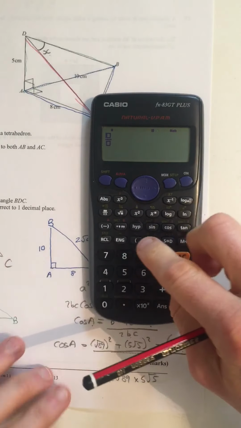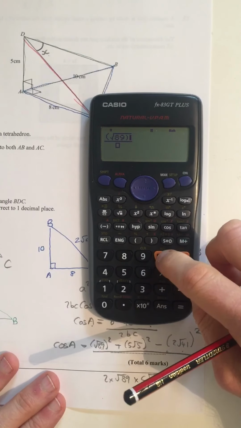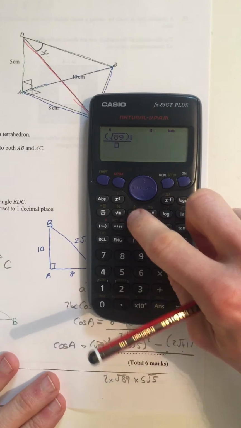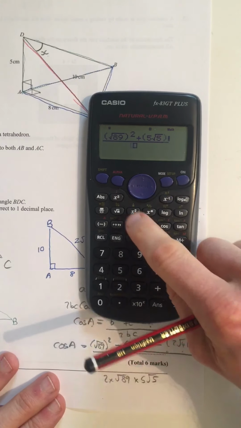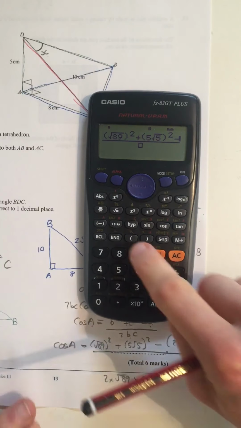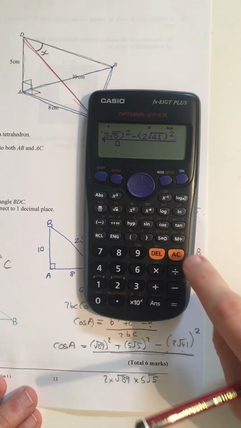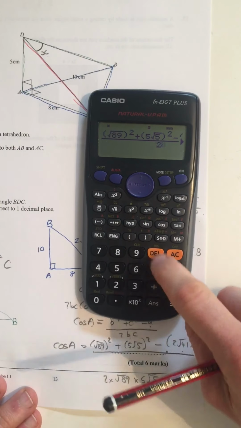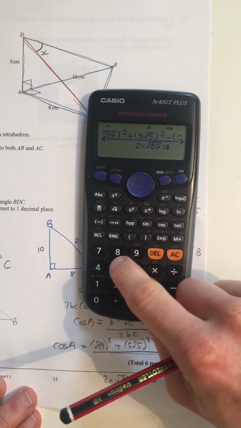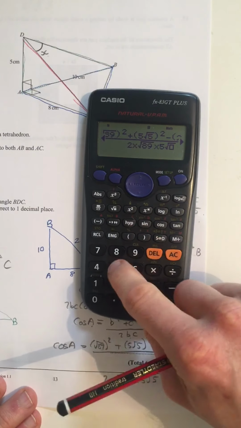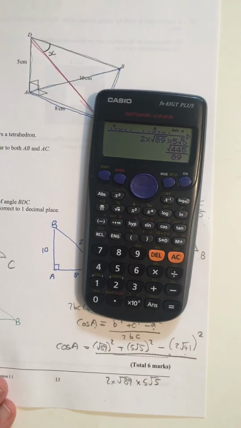So I've got root 89 all squared plus 5 root 5 all squared minus 2 root 41 all squared, all divided by 2 times root 89 times 5 root 5, which gives that.